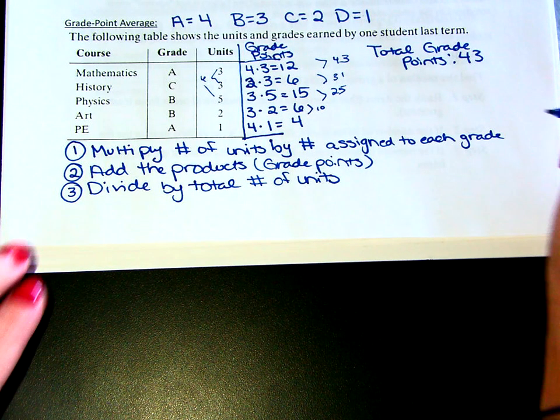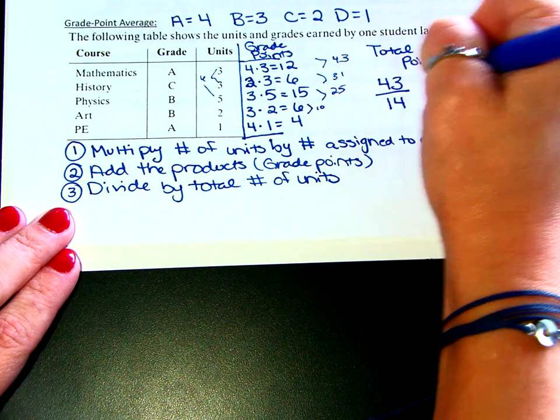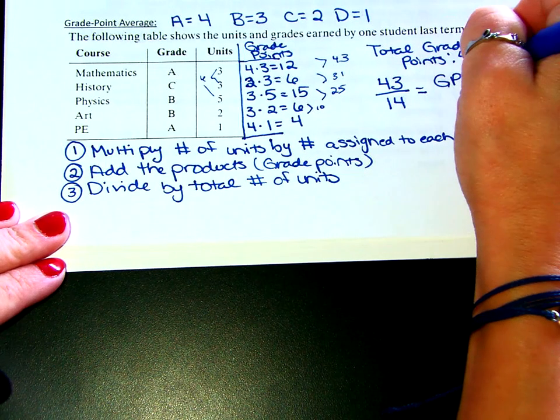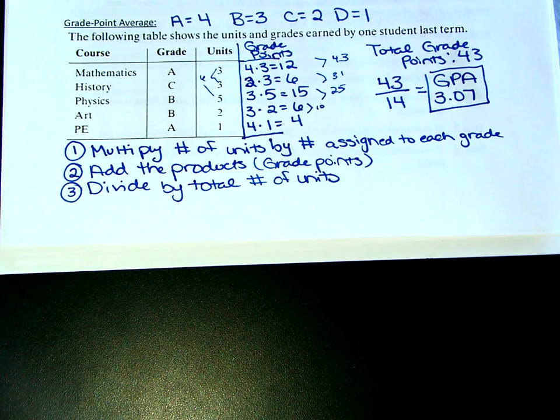So we're going to take 43 grade points divided by 14 credits, and that's going to give us a GPA, a grade point average, of 3.07. This is literally what the computers do every semester when you guys get your grade point averages. It takes how many credits did you earn for that semester. You're enrolled in 15 hours, let's say. Then how many actual grade points did you earn from that based on the grades you earned in your classes? Then we're going to divide that by 15, and that's going to give you your GPA.